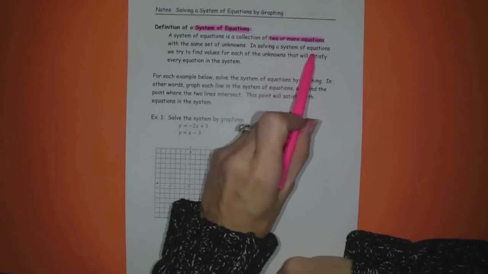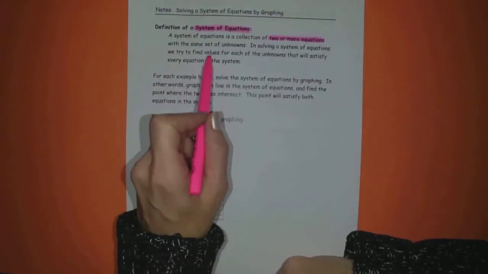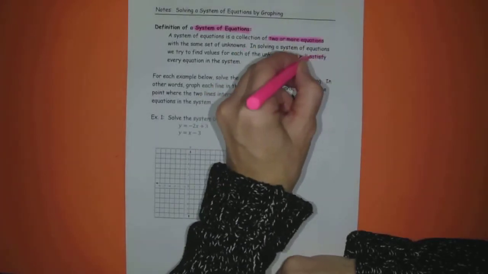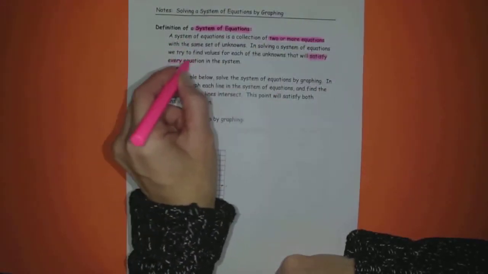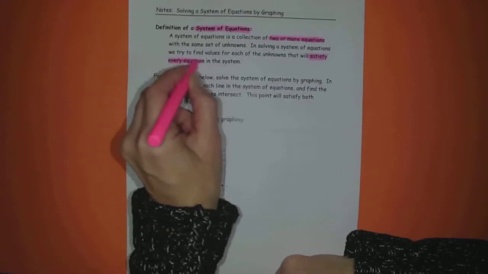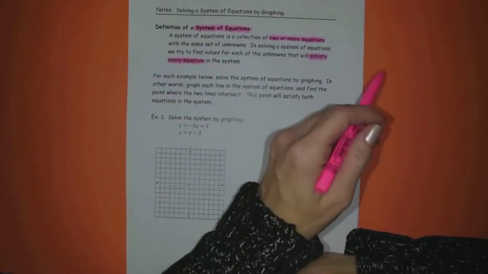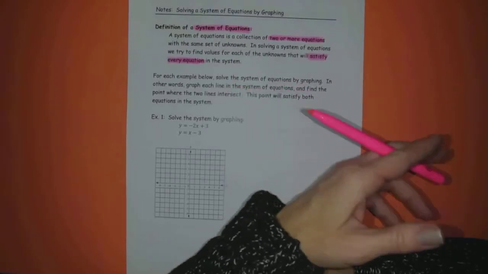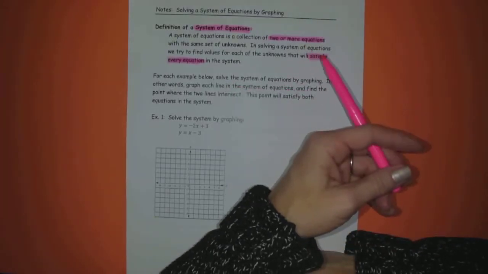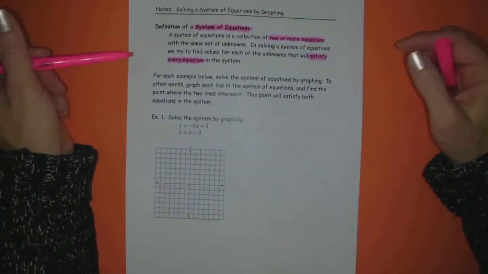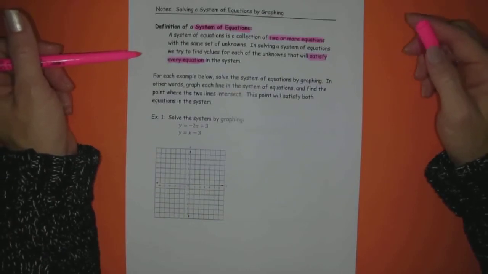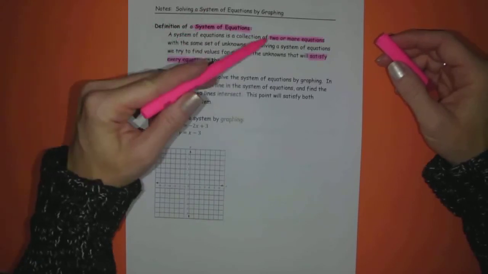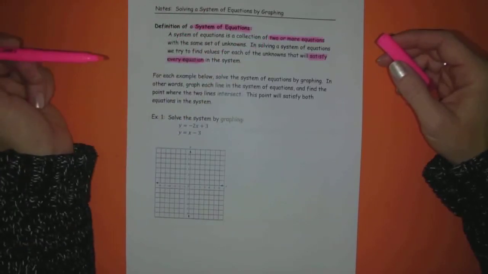In solving a system of equations, we try to find values for each of the unknowns that will satisfy every equation in the system. So basically, what we're going to do is take two equations that have x and y as part of each of them, and try to find the x and the y that makes both equations true. So a system of equations, two or more equations.